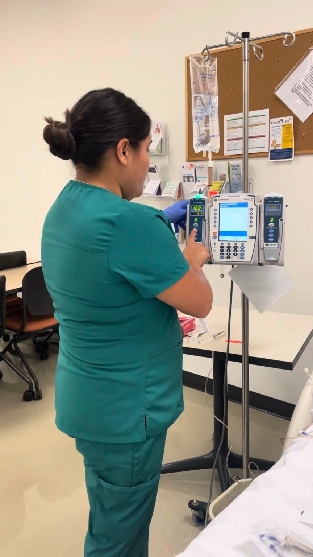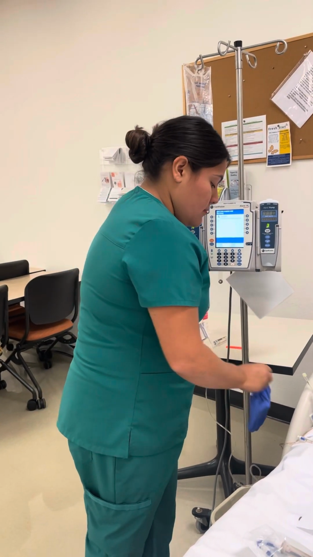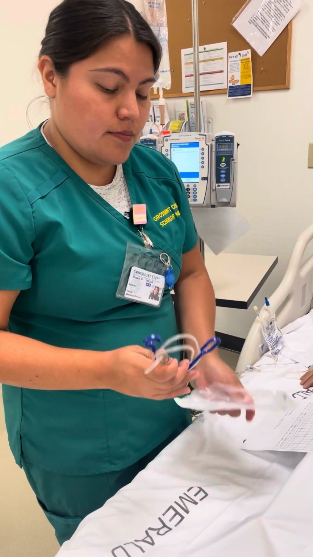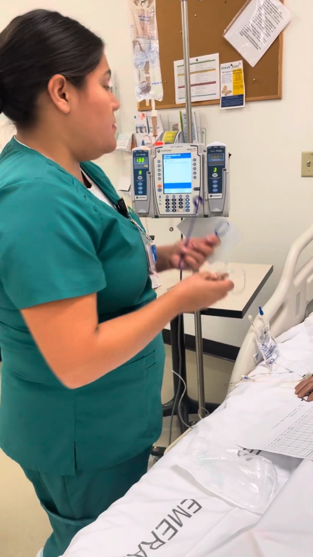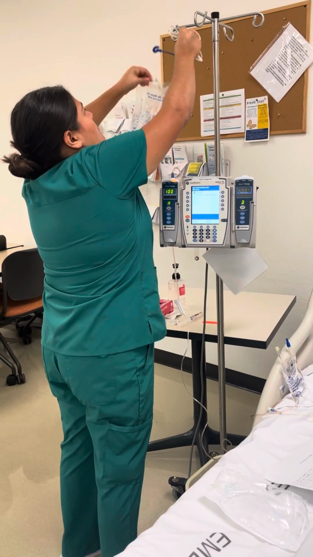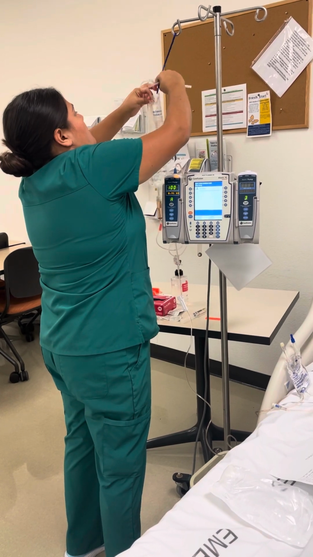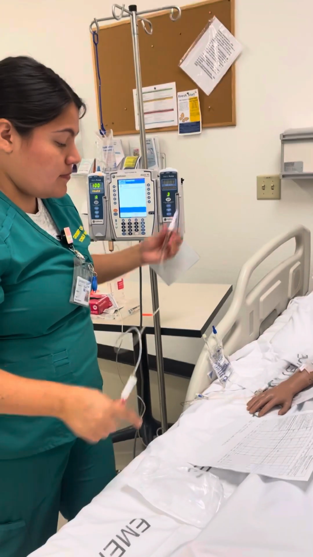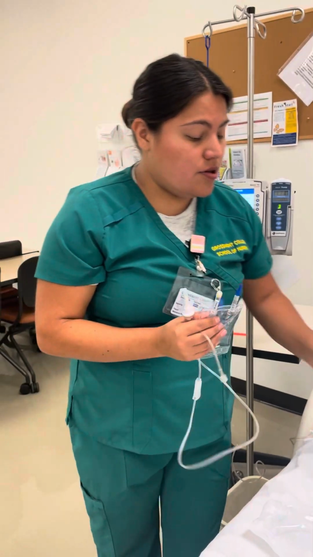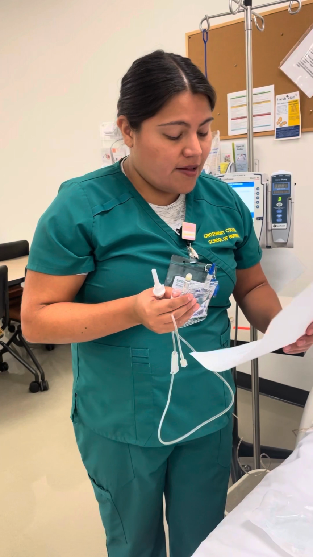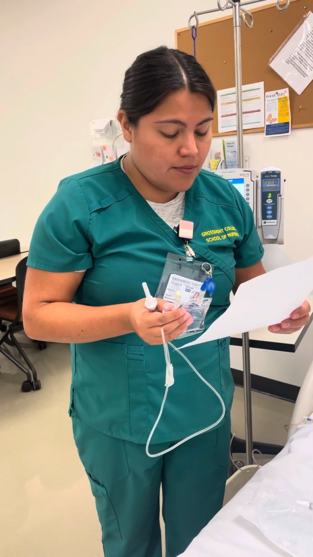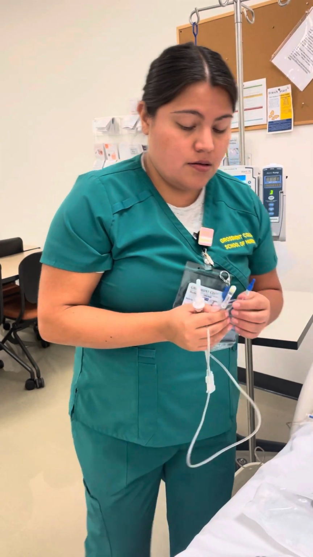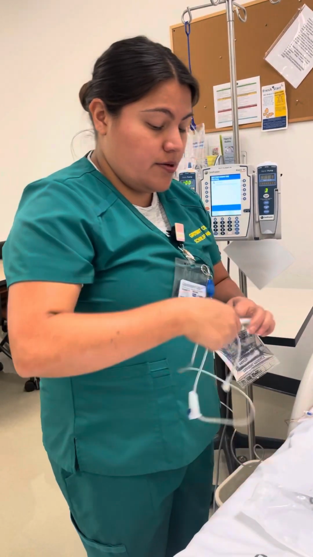And then I will pause. Open my secondary tubing. I will hang this. And I will check again with my MAR that I have cefazolin 2,000 milligrams in 100 ml. It's not expired and it looks good. I'm going to open and spike.